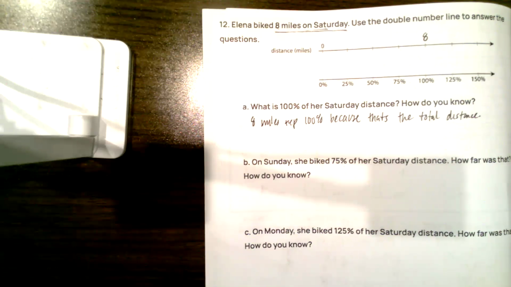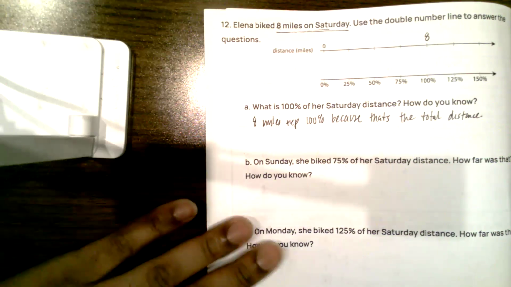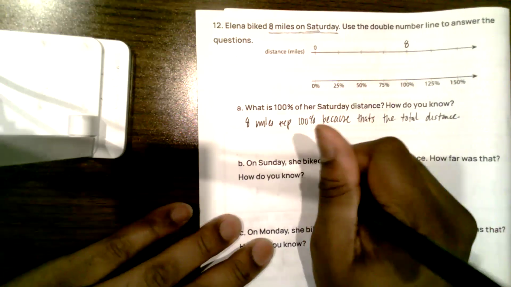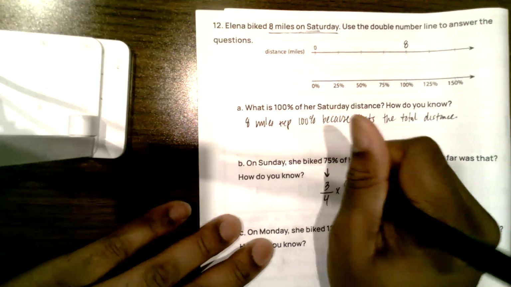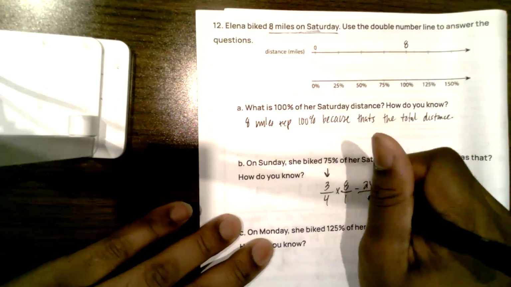For example, I ate a large pie. That's 100% of the pie. On the next day, I ate 75% of the pie. Did I eat the whole pie? No, I ate a portion of it. What fraction of it did I eat? Oh, 3/4 times 8/1. 3 times 8 is 24. 24 divided by 4 equals 6.